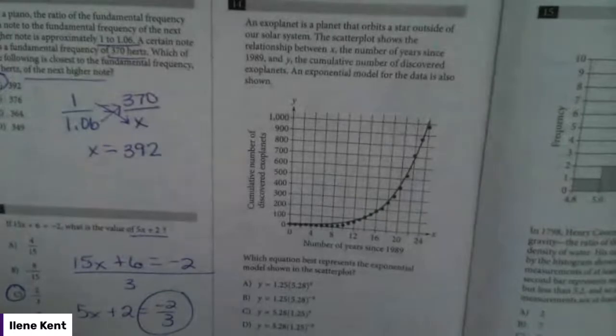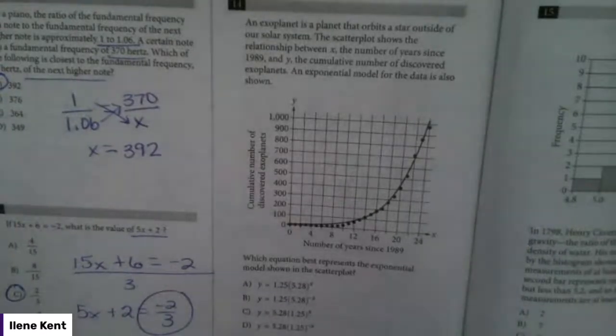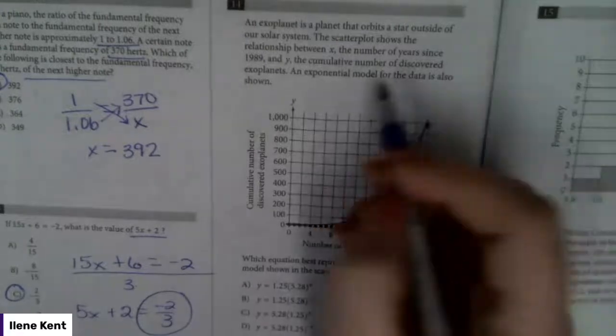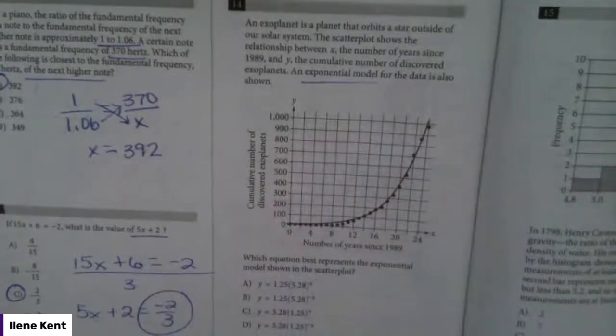Number 14. An exoplanet is a planet that orbits a star outside of our solar system. Nice, we're getting a little science lesson in. The scatter plot shows the relationship between x, the number of years since 1989, and y, the cumulative number of discovered exoplanets. So the exponential model for the data is shown below.